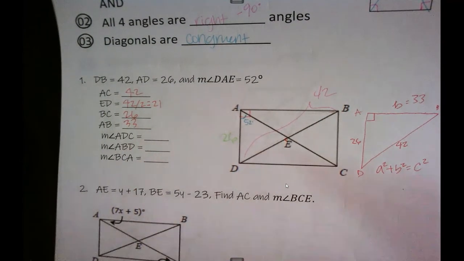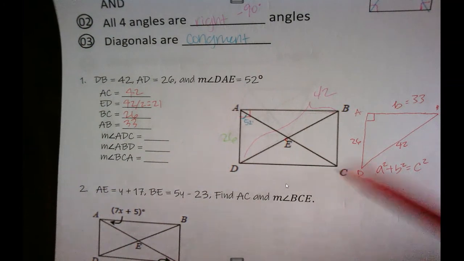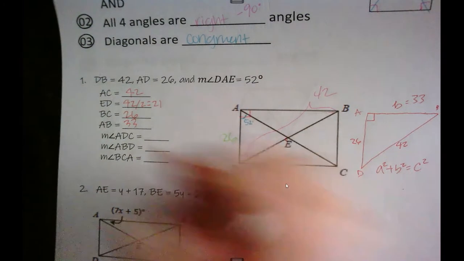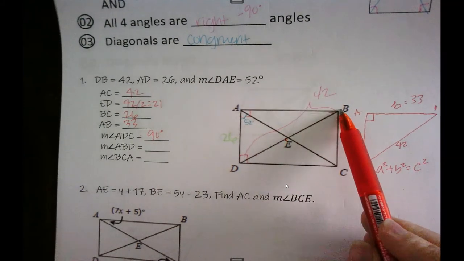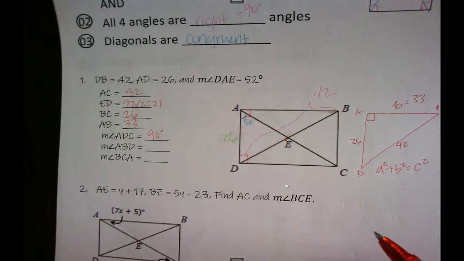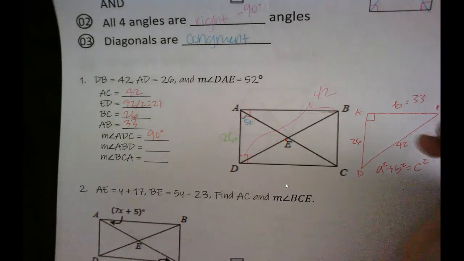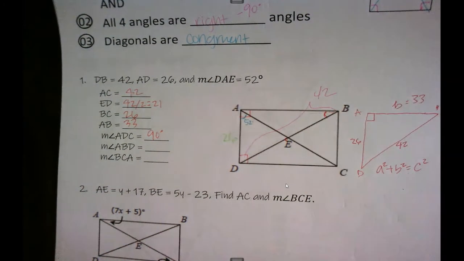Okay, let's look at our angles. We need ADC. That's this angle. We know that's 90 degrees. ABD is this one right here.